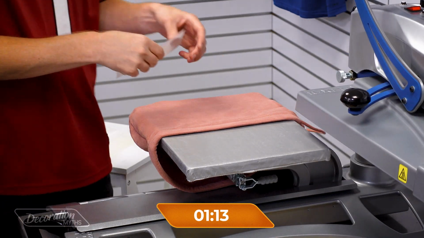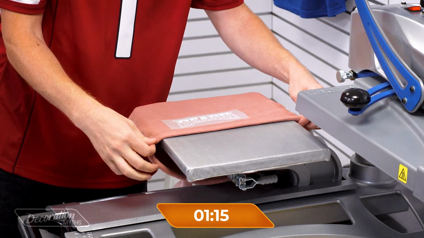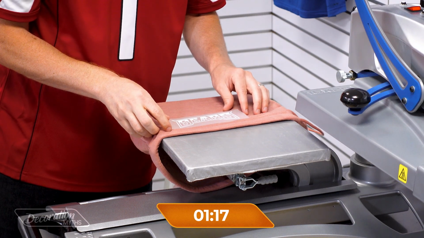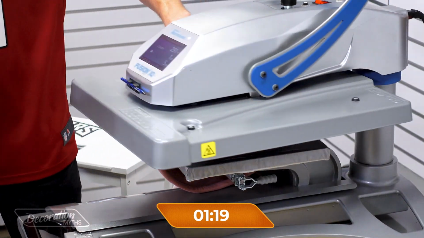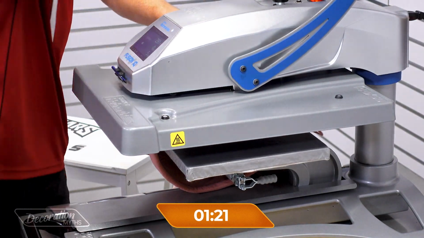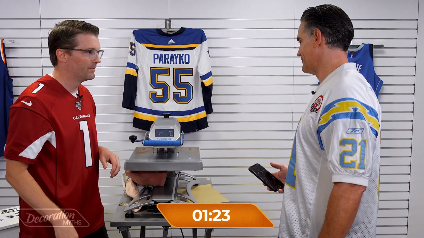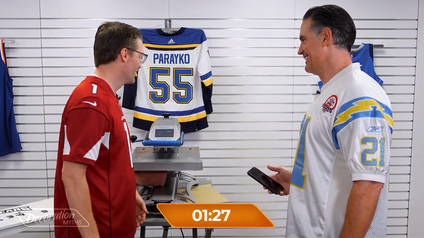In this case, we're going to do bears again. Make sure it's straight. Going with the side hood placement. 12 seconds. And it's going to be complete, ready to bag, put with the order, and out the door.